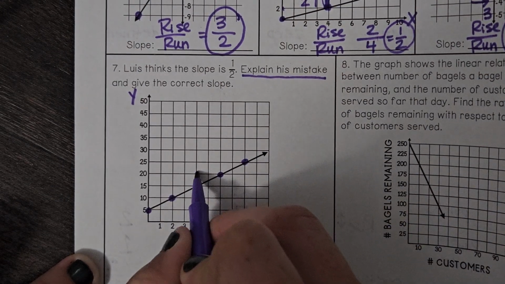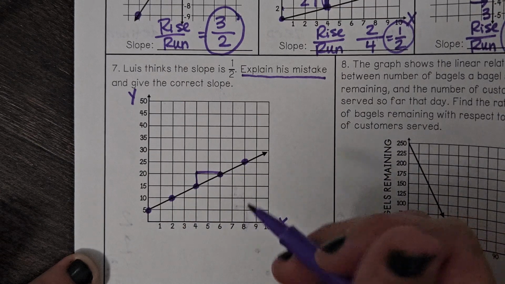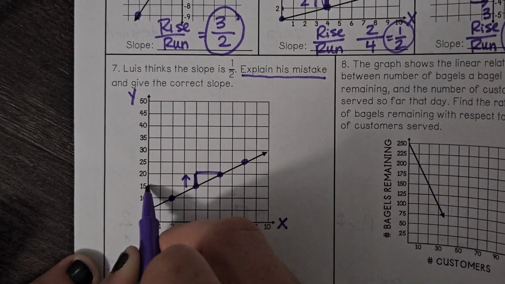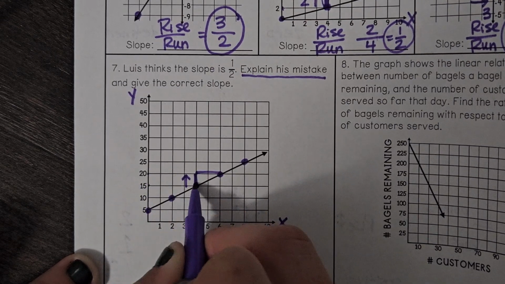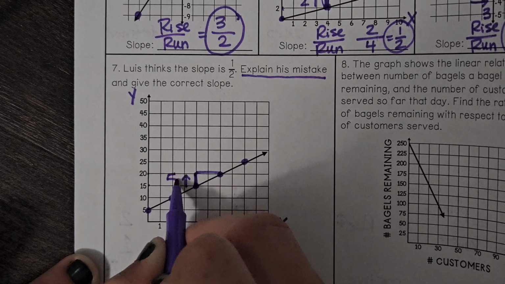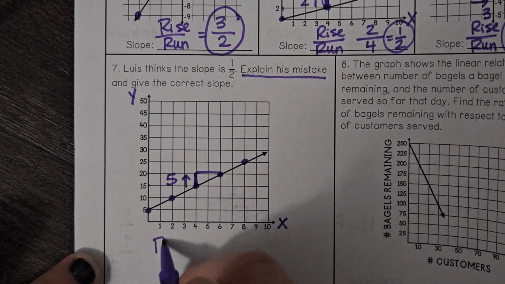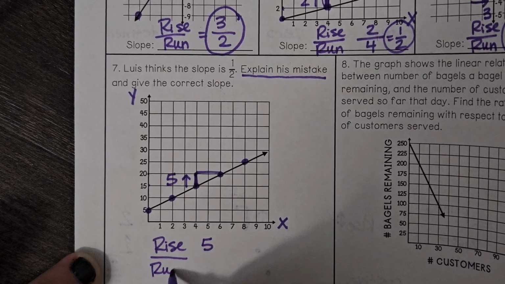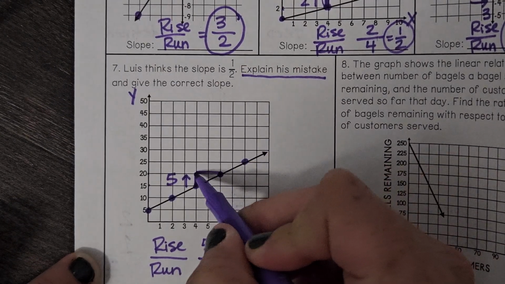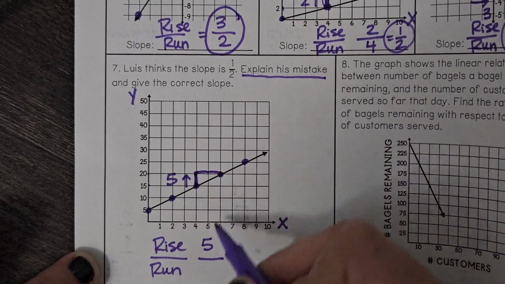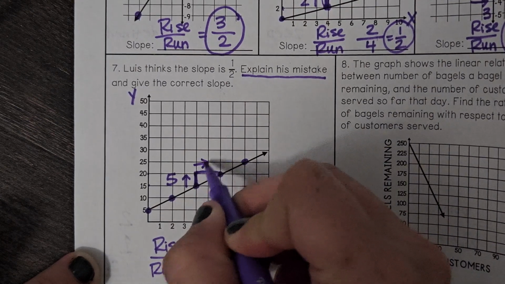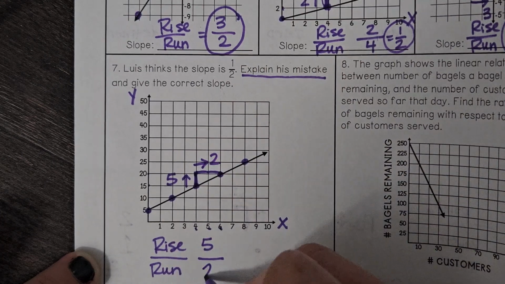So I can find my triangle. When I go up, I'm not going up 1. I'm really going to be going up 5 numbers from 15 to 20. So I went up 5 numbers. So my rise is 5. My run is going to be going over 1, 2 spaces, which you can still count by ones. So it's going over 2.